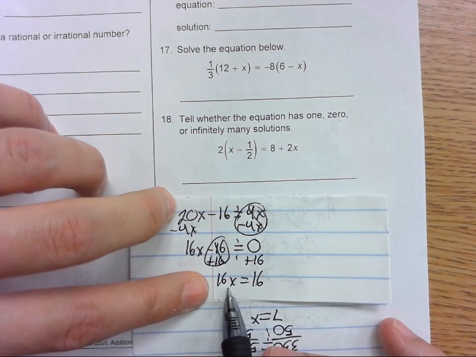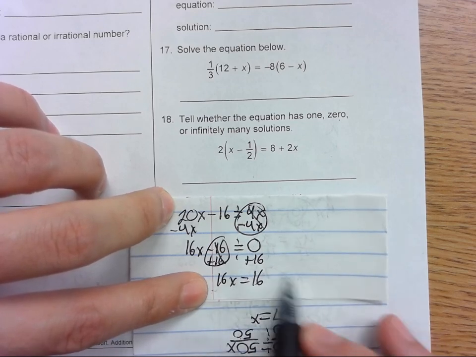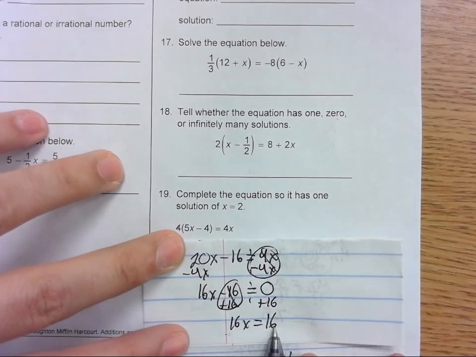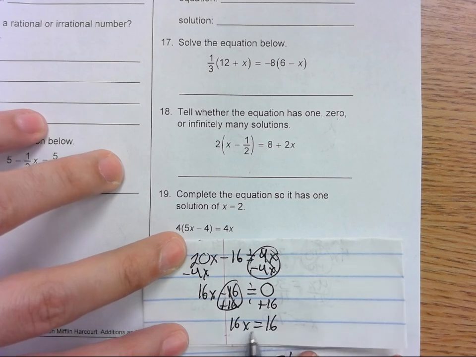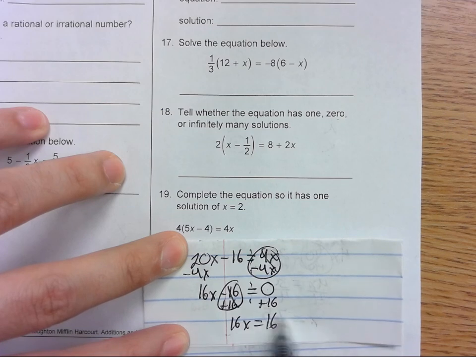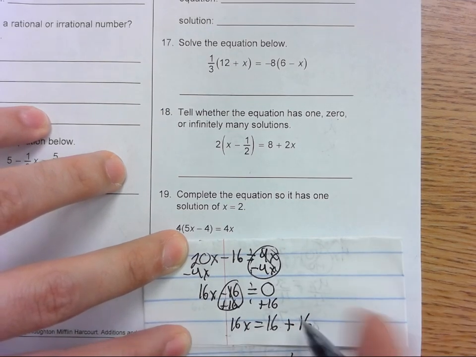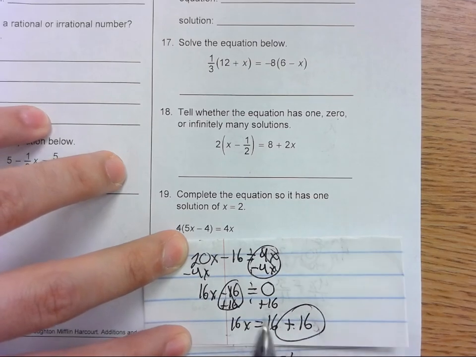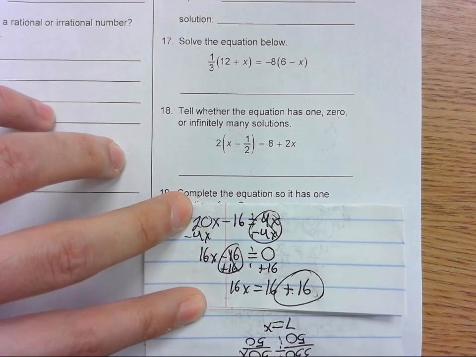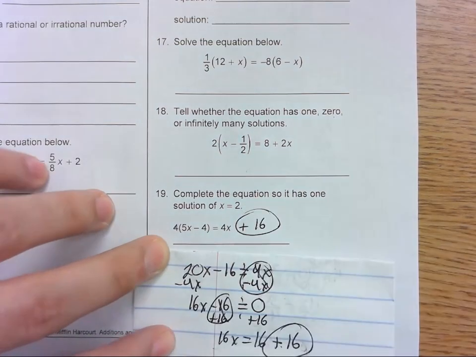Now, here's where we need to add the answer. Add what needs to go here. So 16 times what gives us 16? If we solve this right now, we would get 1. We don't want 1, we want 2. So what would we need to do over here to get this number doubled? We would need to add 16. If we add 16, we get 16x equals 32, and then divide by 16, x equals 2. So here we would add 16.